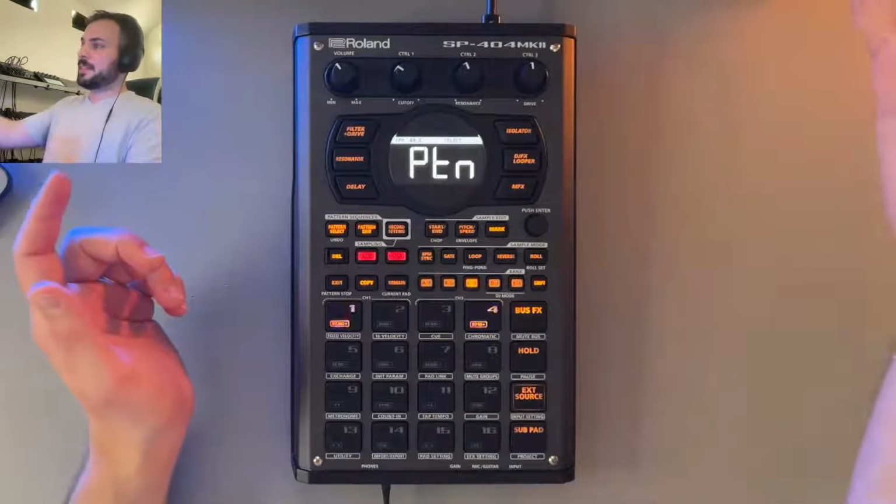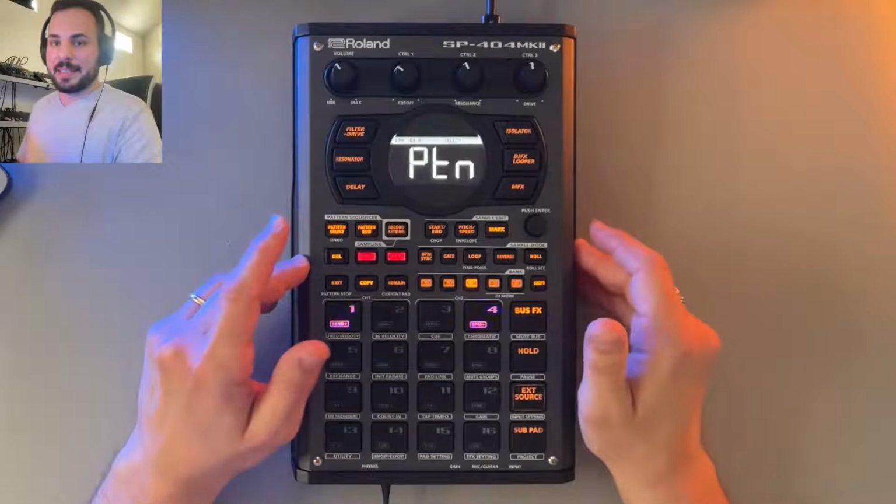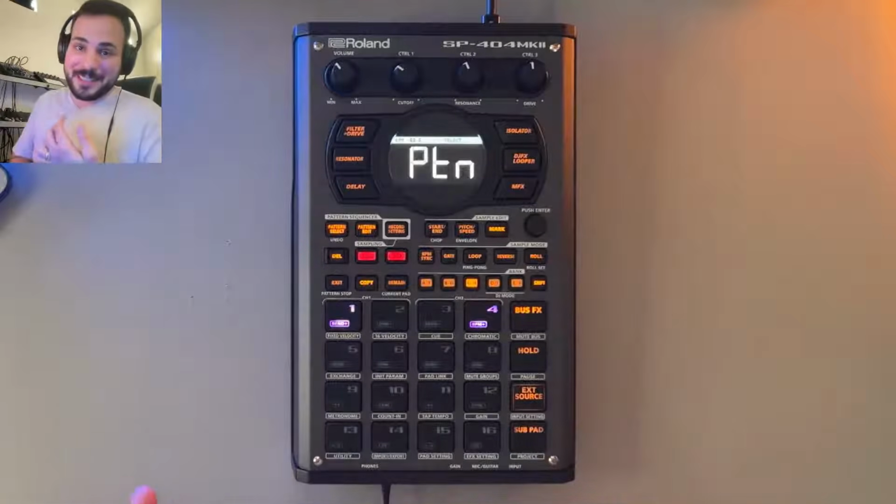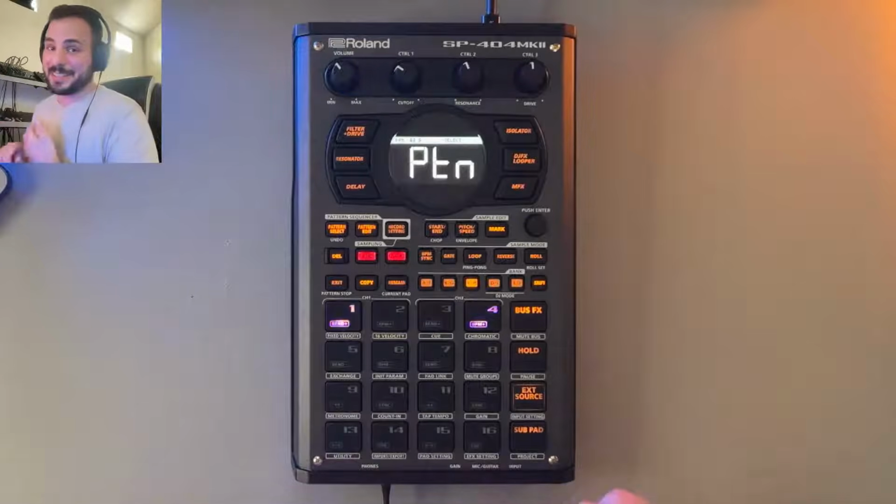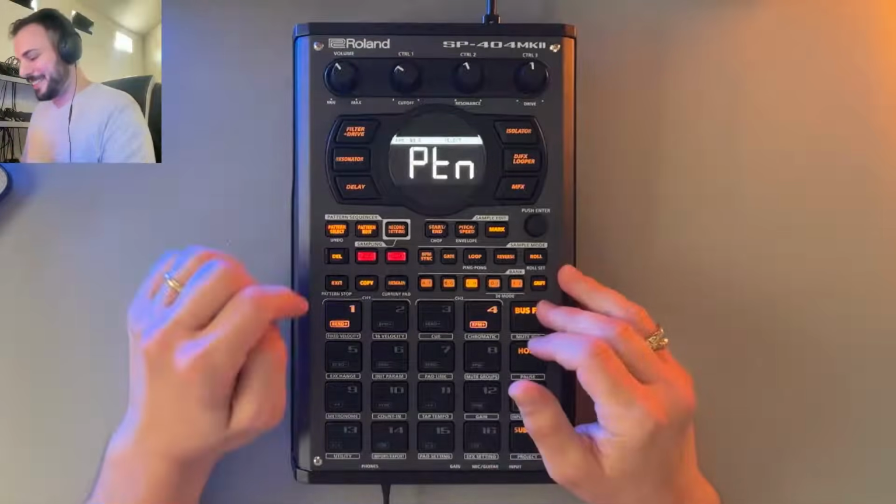I'm curious what things you'd like to see added to the SP, whether it's a sidechain, which I think we can all agree with, new effects, Levi, right? Reverb. I would like to see that.